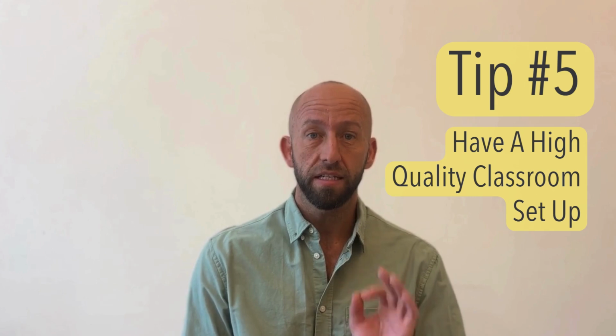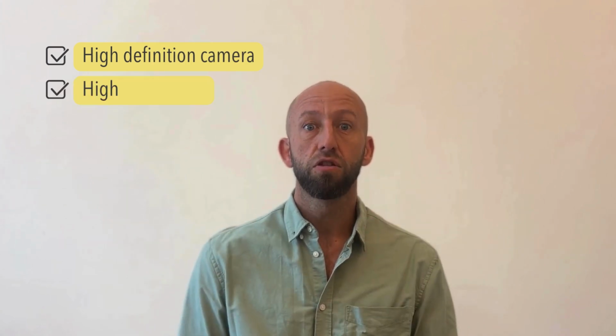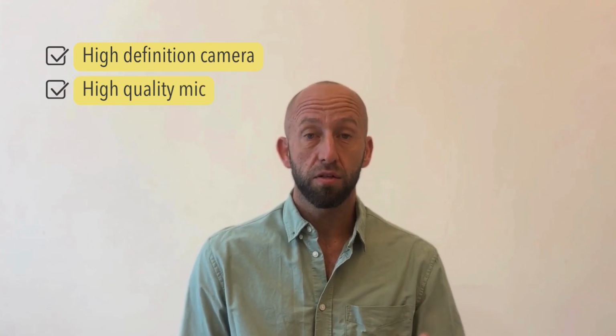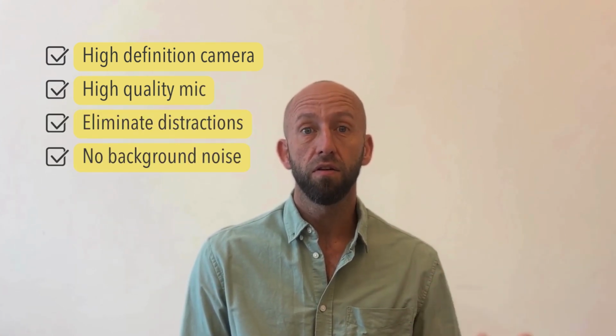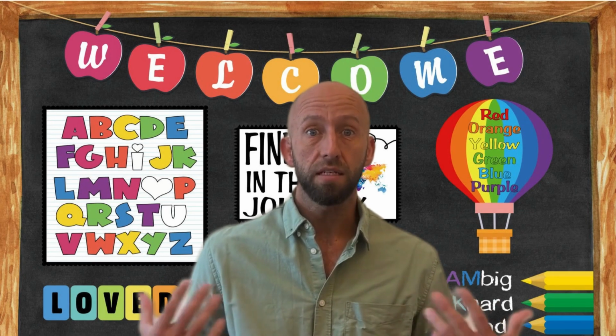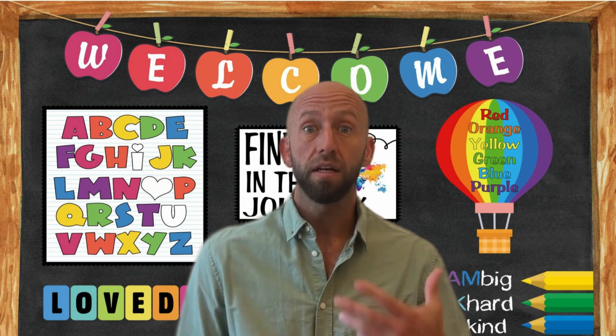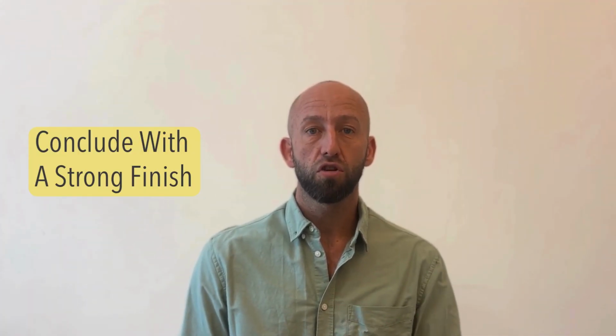Tip number 5, it's perhaps the most important tip, is to ensure that you've got a high quality setup. So make sure that you've got a HD camera, that the equipment that you use to record your sound is of the best quality, that there's no distractions in the background or interfering noises, and that you've got a clear backdrop. You'll want to also remember that you are showcasing where you're going to be teaching from and that it's an appropriate environment.